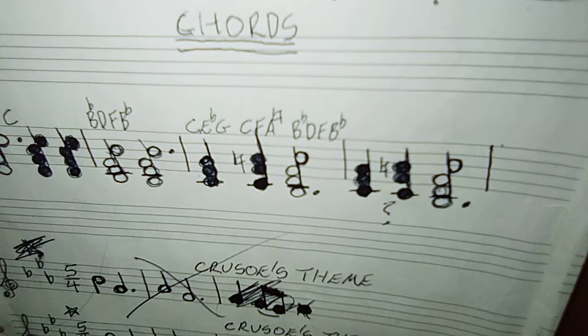But let me break it down for you folks. In music, we have these four voices called soprano, alto, tenor, and bass. And we use that to designate the voices so that one's not overpowering the other when we harmonize, put voices together, when we blend things together or instrumentation together.